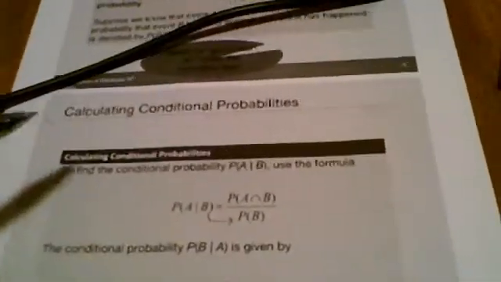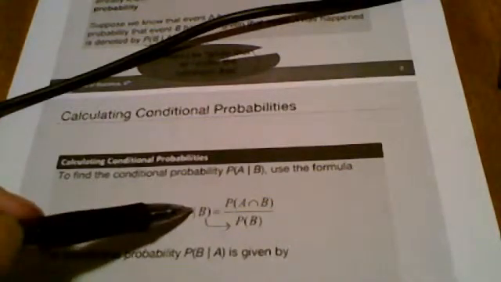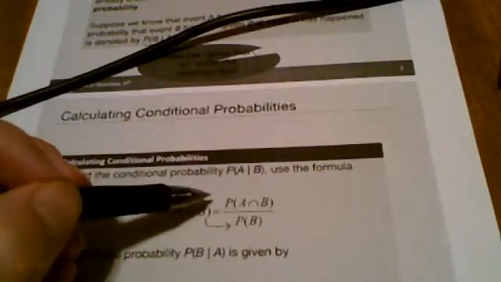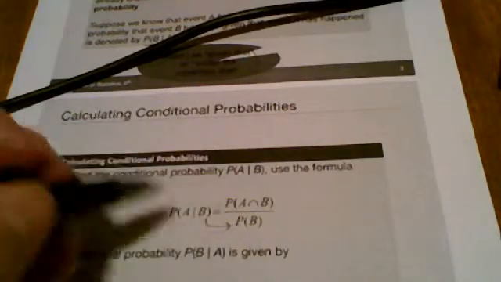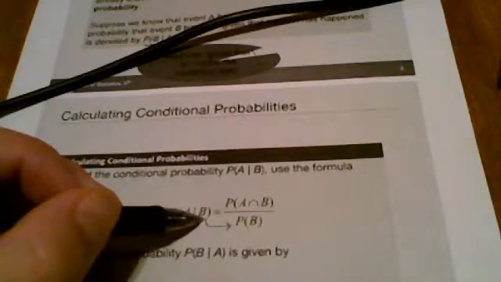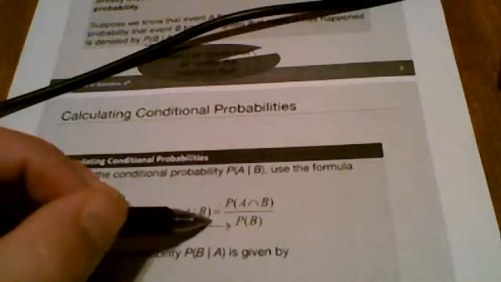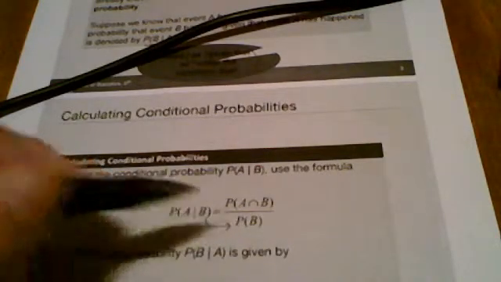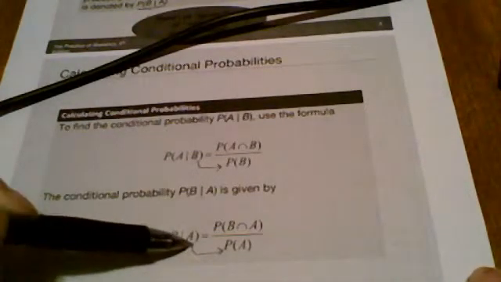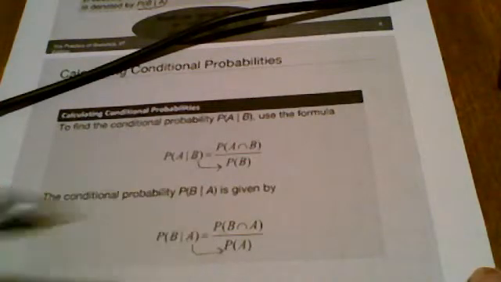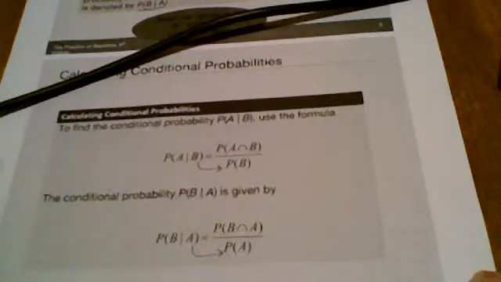So here's what the formula actually looks like. It is the probability of A and B over the probability of B. If you notice, if you're given that B has already occurred, that automatically makes probability of B your denominator. This is the probability of B given that A has occurred, so this automatically makes the probability of A your denominator.